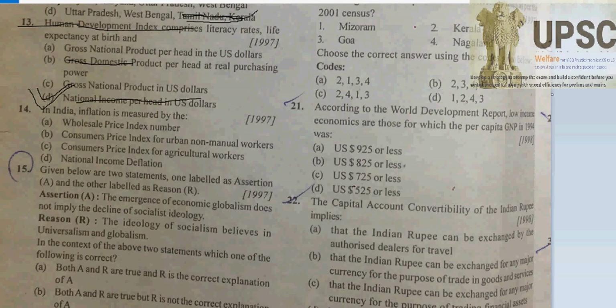Next one: in India, inflation is measured by the wholesale price index number. Inflation is measured by the wholesale price index. So which one is going to be the answer for 14? 14 is going to be correct.